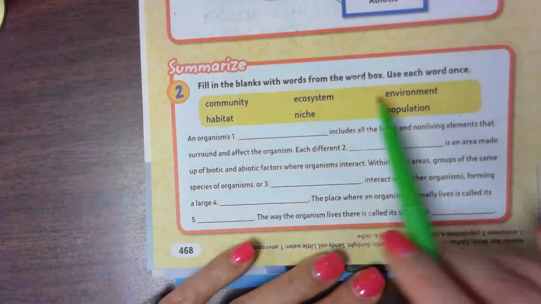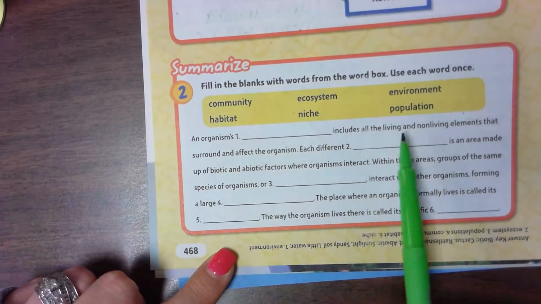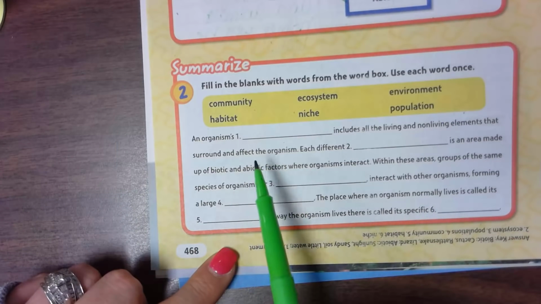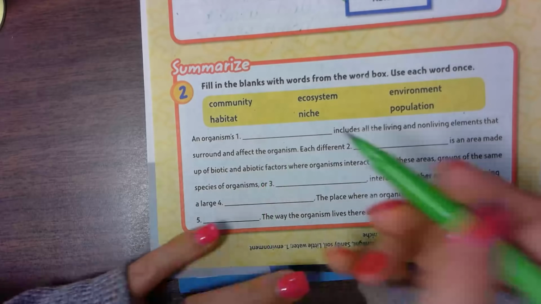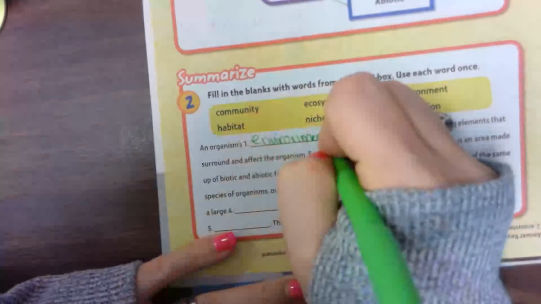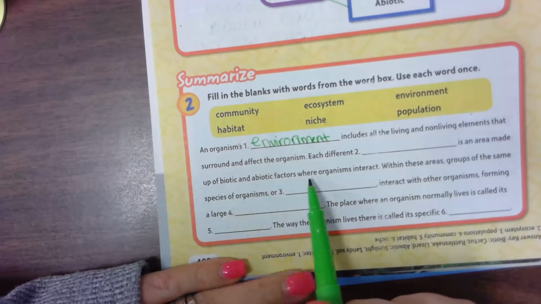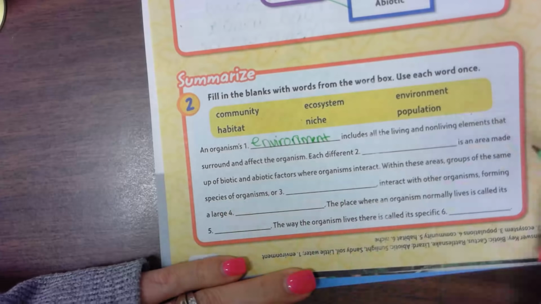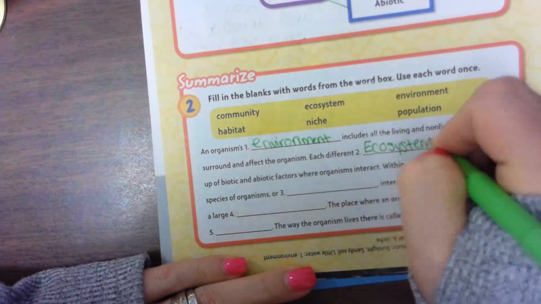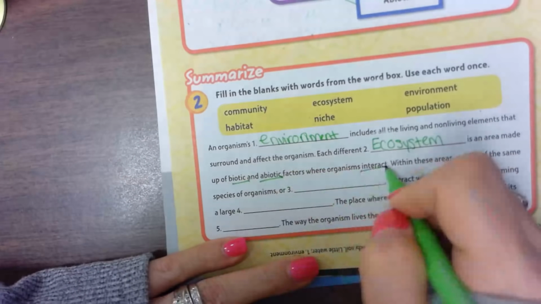All right, fill in the blanks with words from the word box. Use each word once. An organism's blank includes all the living and non-living elements that surround and affect the organism. An organism's environment. Each different blank is an area made up of biotic and abiotic factors where organisms interact. Okay, that's looking at our chart that I made the other day. That's our ecosystem. Because the important part of this word is the biotic and abiotic factors where organisms interact.